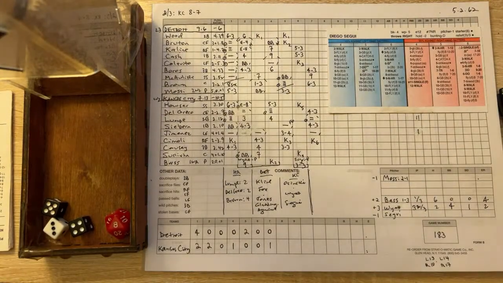I'm having trouble finding Vic Wertz. I cannot find Vic Wertz. Maybe he's with Kansas City. This is the second game of the replay. That's a shame. That is a freaking shame.